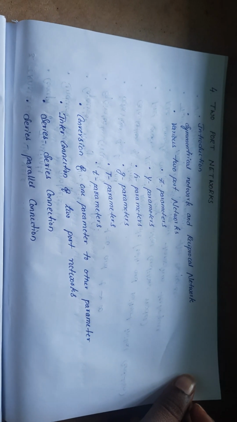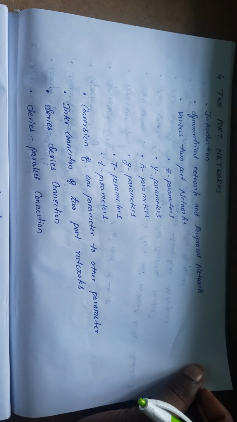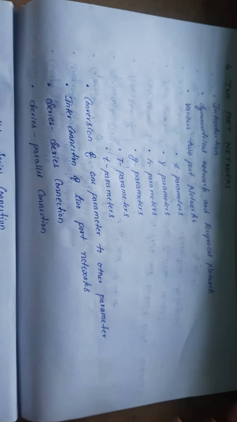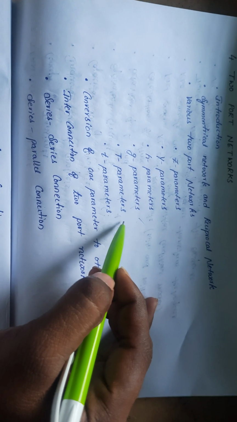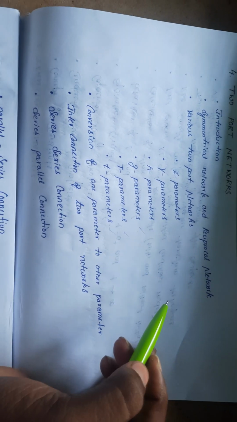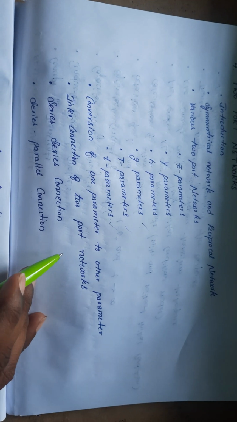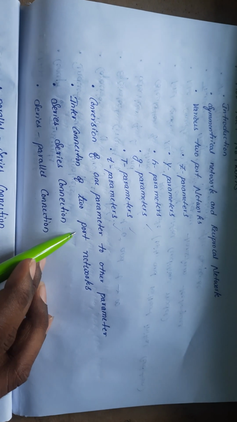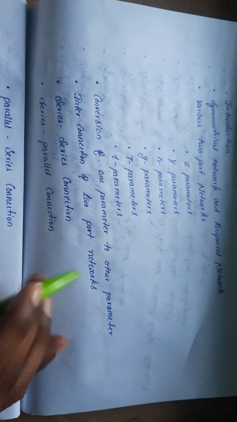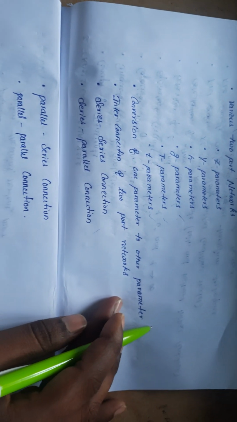And coming to the fourth chapter, a two-port network: Z parameters, Y parameters, H parameters, capital T parameters, small t parameters, and the two-port network interconnection: series to series, series to parallel, parallel to parallel, parallel to series.